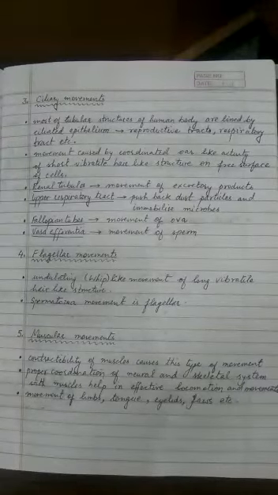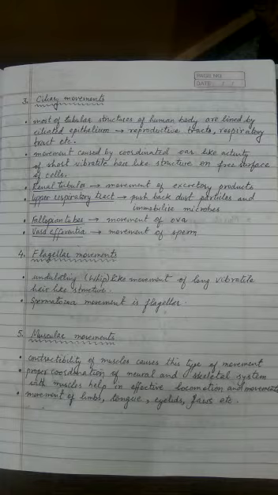So the ciliary movements. Most of the cellular tubular structures of the human body are lined with ciliated epithelium, and the portions where you will find cilia are the reproductive tracts and respiratory tracts. The movement caused by the coordinated oar-like activity of the short vibratile hair-like structures on the free surface of the cell is called the ciliary movement. So remember, cilia are short and vibrating, so vibratile hair-like structures on the free surface.